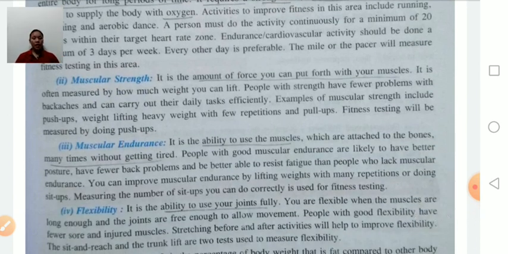Muscular strength is the amount of force you can put forth with your muscles. It is often measured by how much weight you can lift.